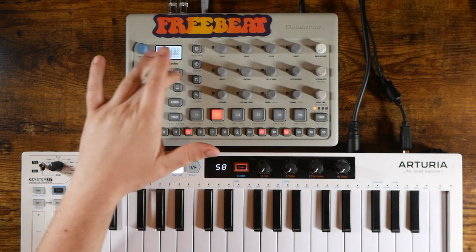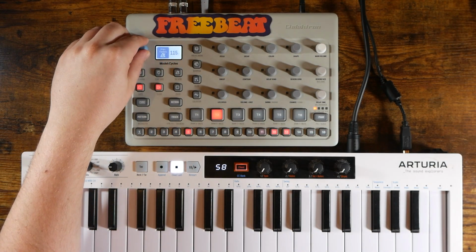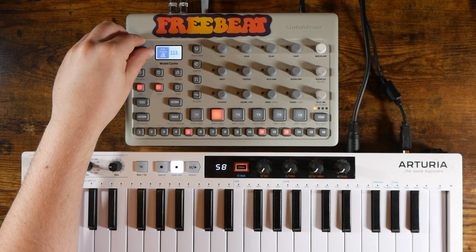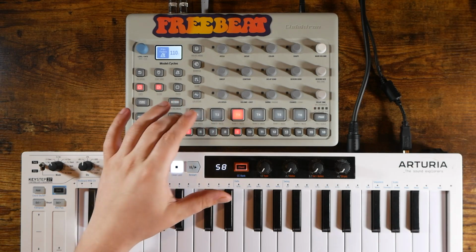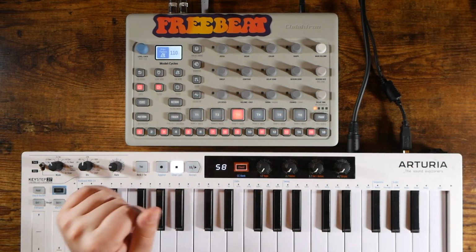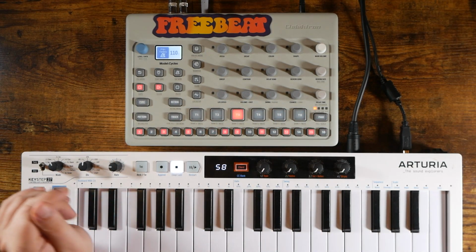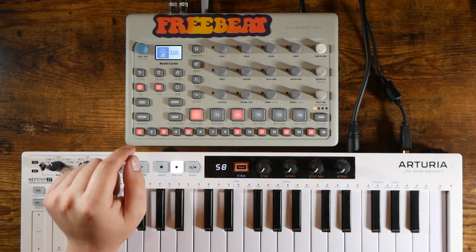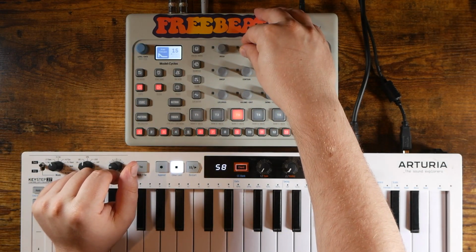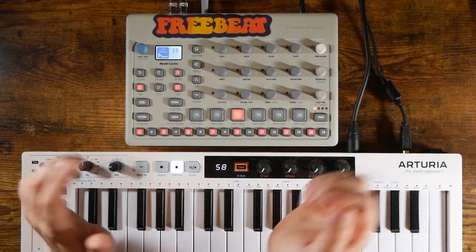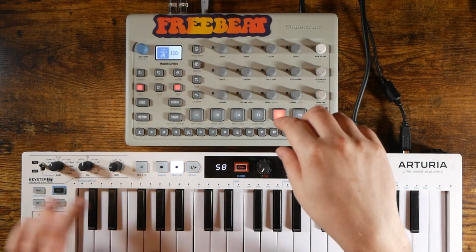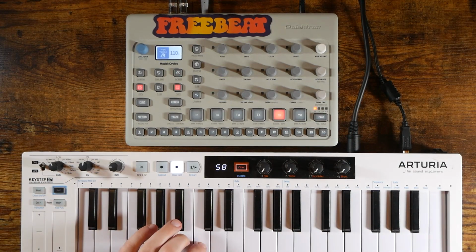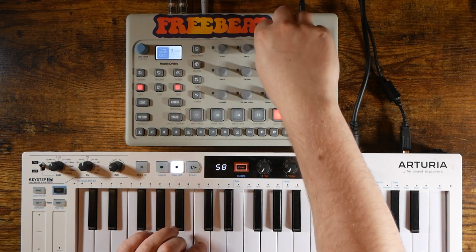There we go. Bring our tempo down. Nice. All right. And basic hi-hat. So there's a very, very simple groove, and I think it needs a bass line to go with it. So let's go ahead and get a bass here. Actually, we'll do this on the Keystep.